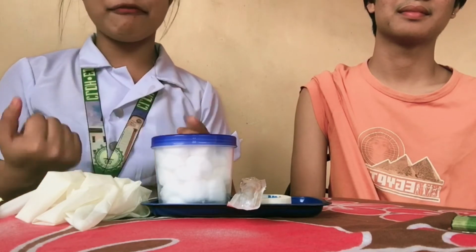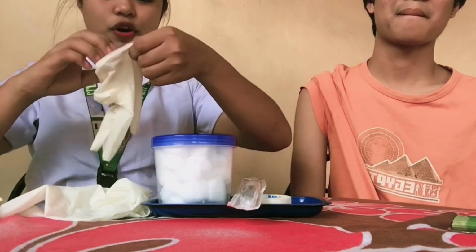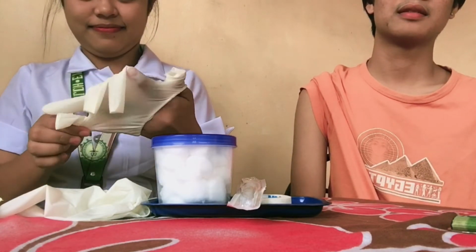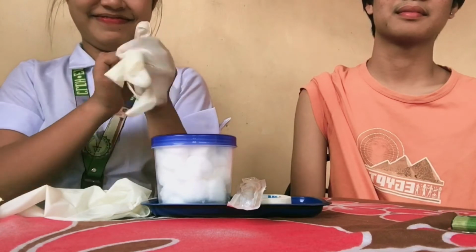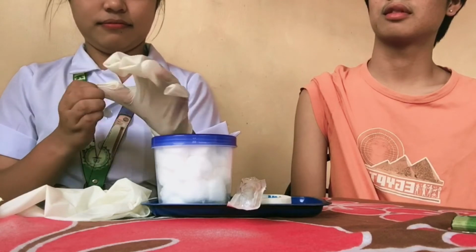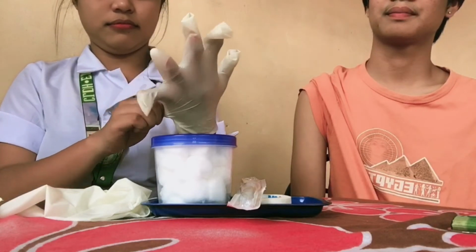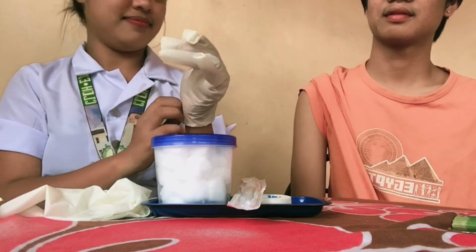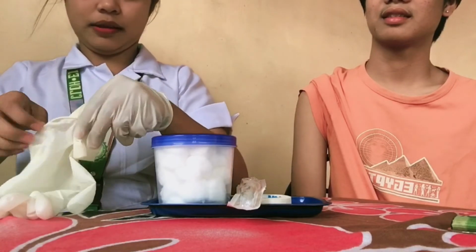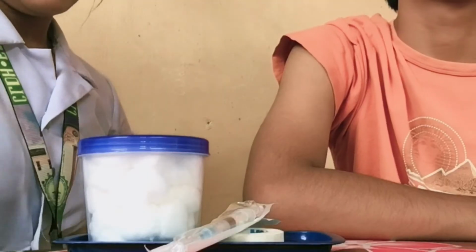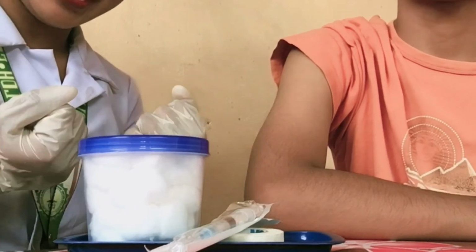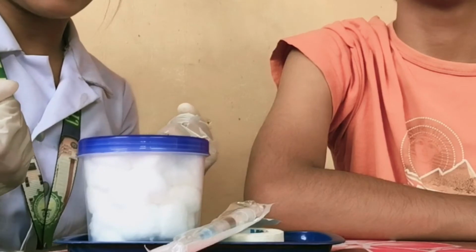Next, I have to apply clean gloves for safety. Now, after wearing clean gloves, we need to select the site where we inject the medication.